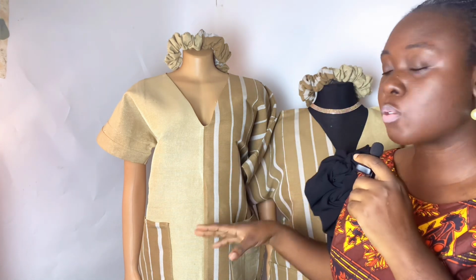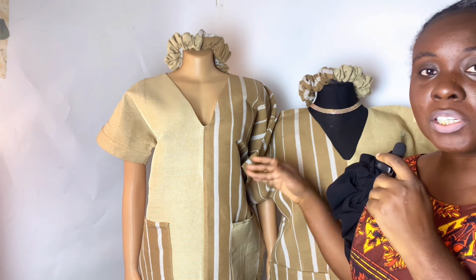On today's video I'm going to be showing you how to achieve this beautiful Asooke outfit, and we'll be using two different Asooke fabrics to achieve this design. Yes, we are going to use the two different fabrics to design the front of the dress.